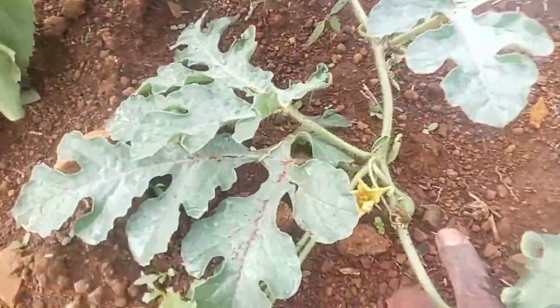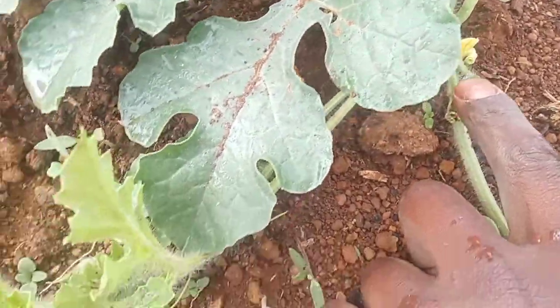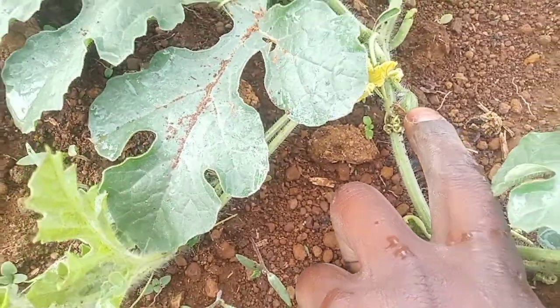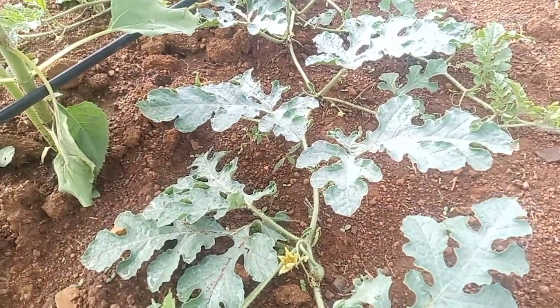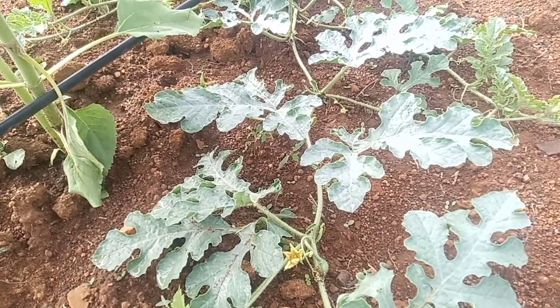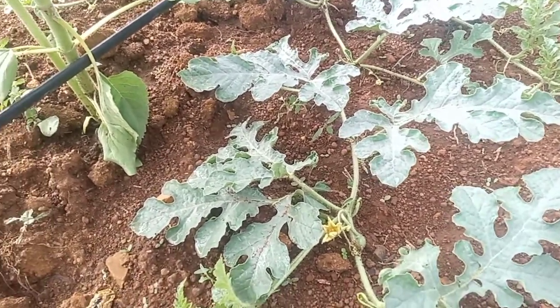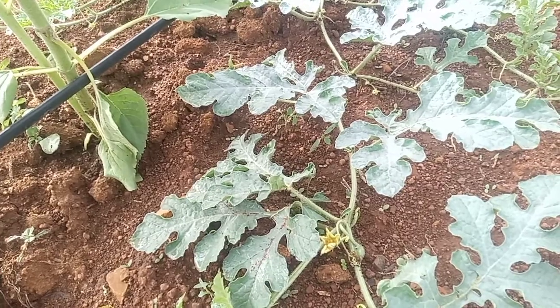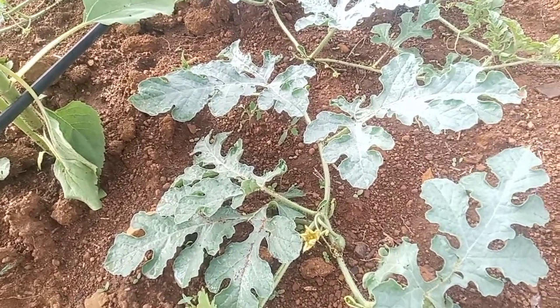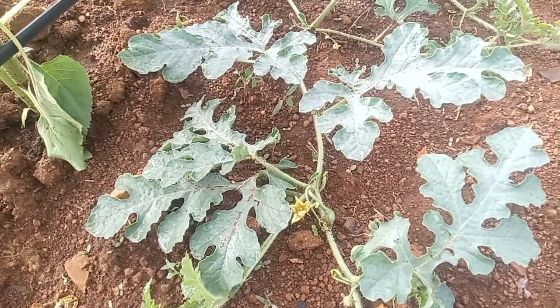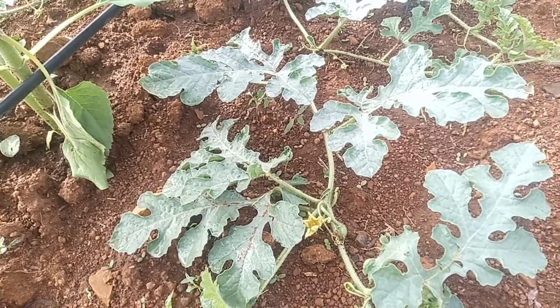It comes and lays the egg in the fruits. As the fruit develops, the melon fly will be developing inside the fruit, and eventually that fruit will rot. It will not be marketable. The value will be very low. So that is one pest that I'm very keen on here.